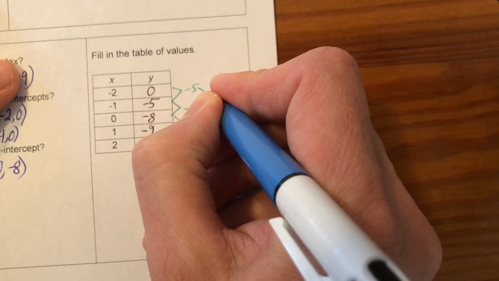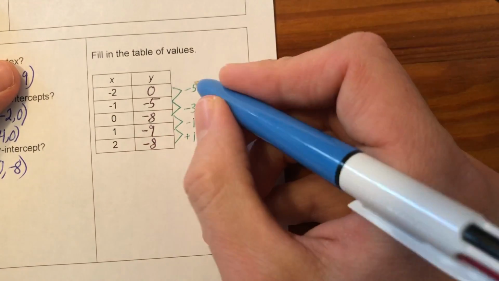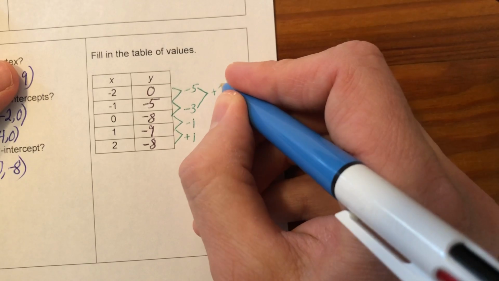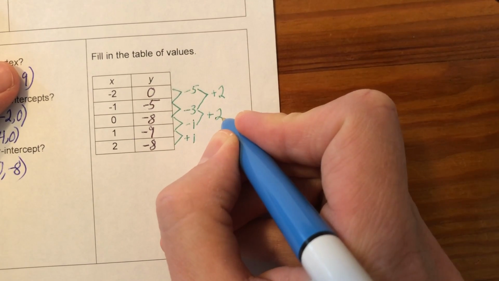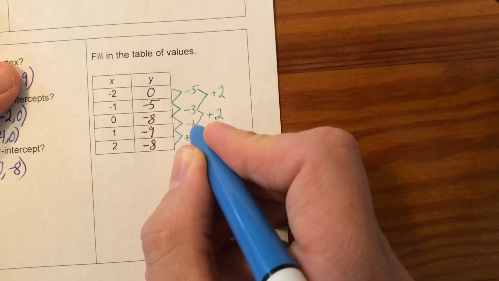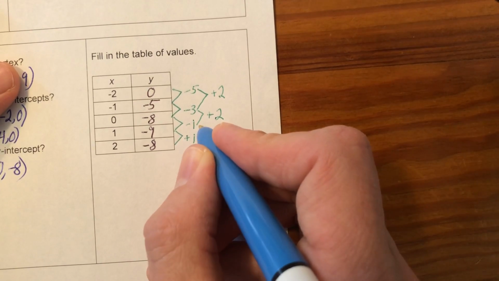Okay, let's do it again. How do you turn a -5 into a -3? Looking at these two numbers, oh, well, I'd add 2. How do you turn a -3 into a -1? Oh, I'd add 2. Oh, how do I turn a -1 into a +1?